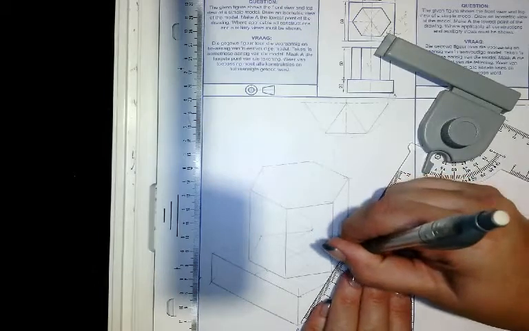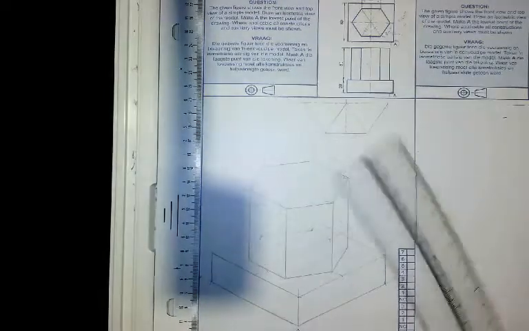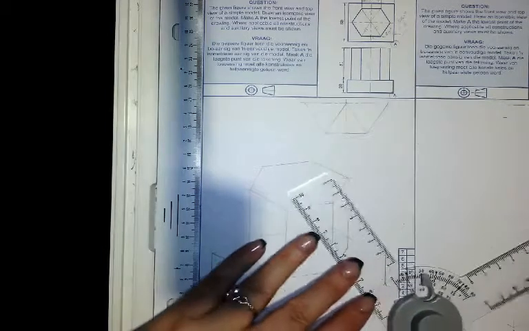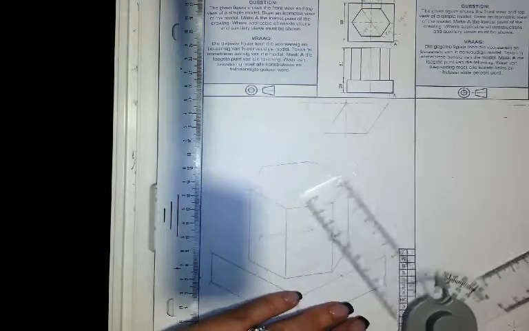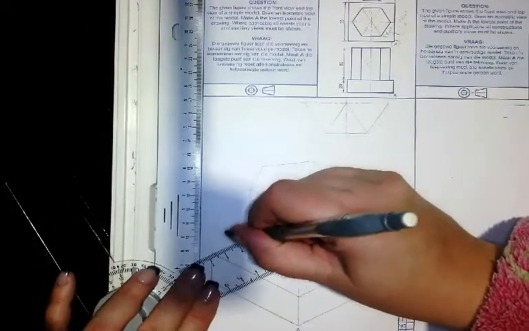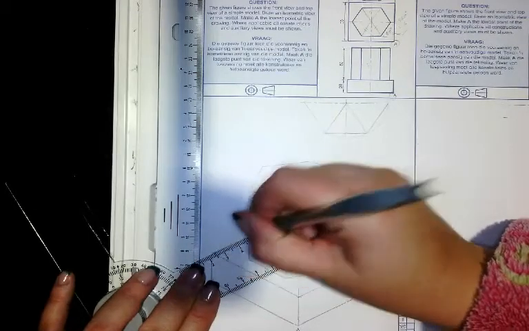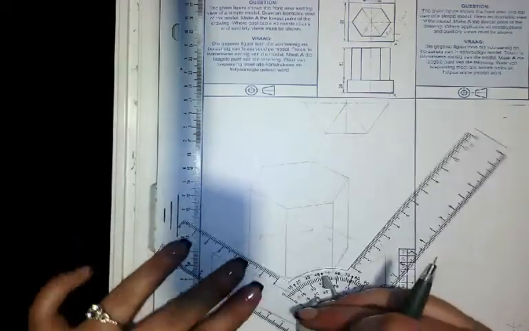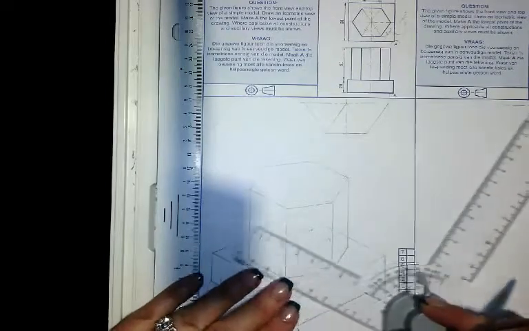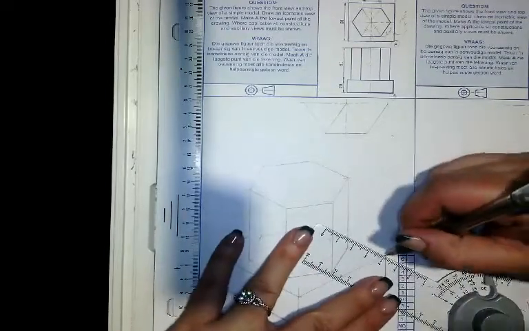Okay, so now I just want to draw in what I need to complete on my drawing. So here, up to the hexagon is what is going to be solid. And on the opposite side, also only up to the hexagon. So it's going to be solid.